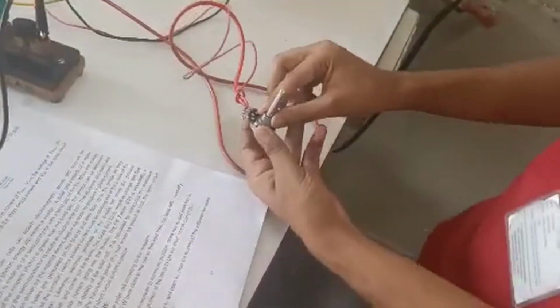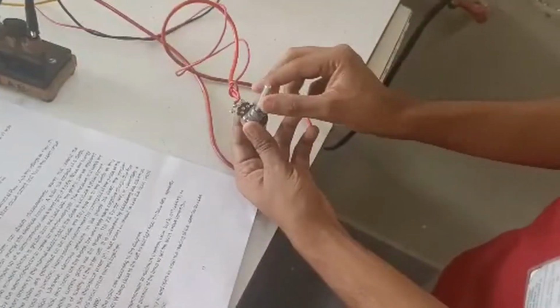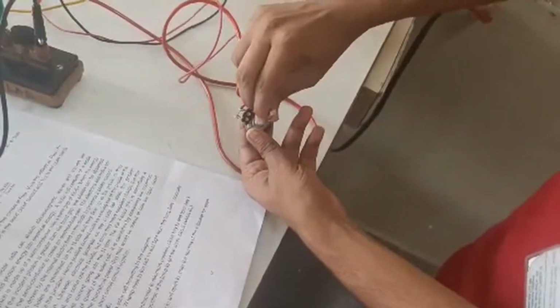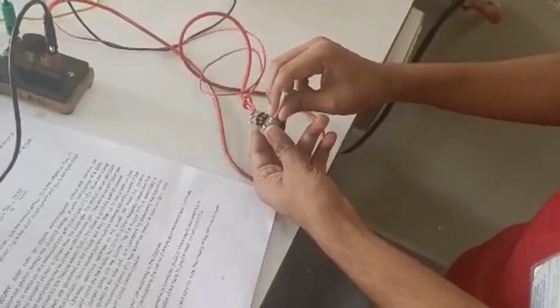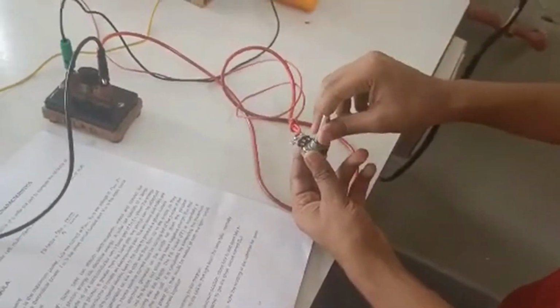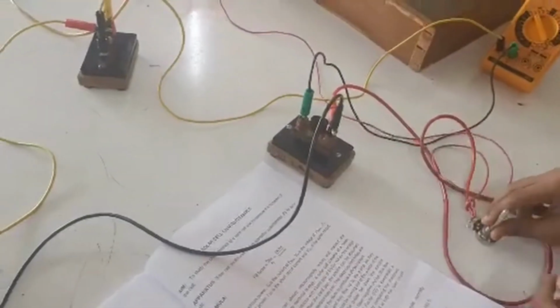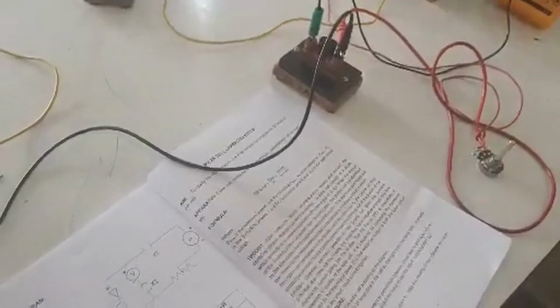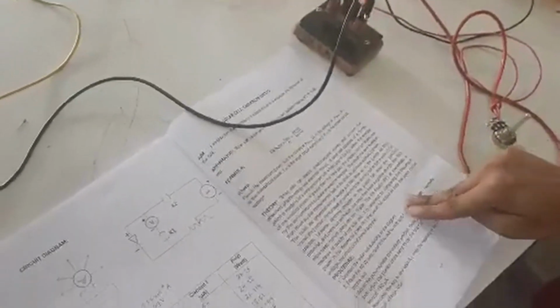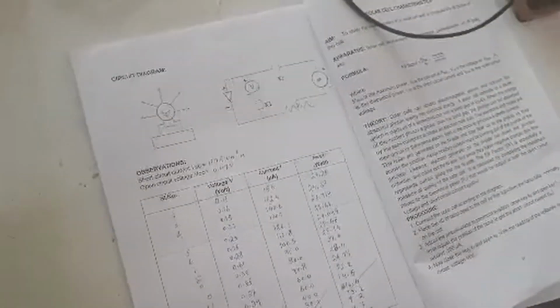Now we take this potentiometer and keep it at the minimum value. Minimum value means you rotate it counterclockwise until you cannot move it anymore. So you have it here, the potentiometer. And now you calculate two things: one is the short circuit current and the other is the open circuit voltage.